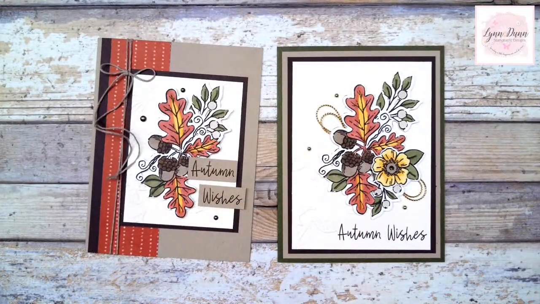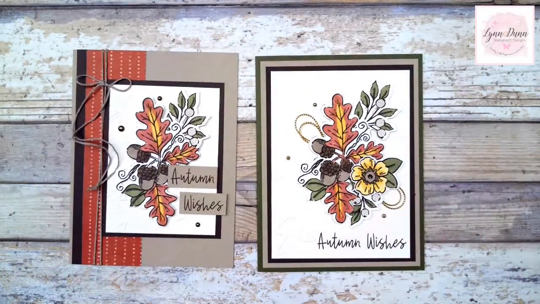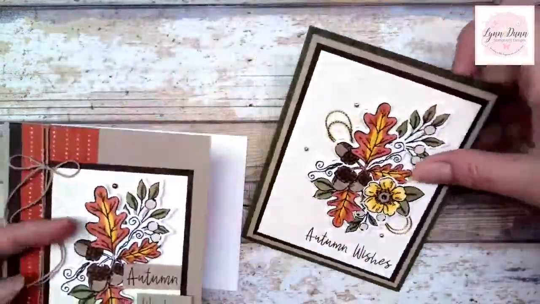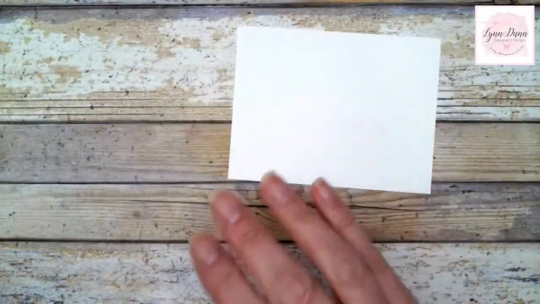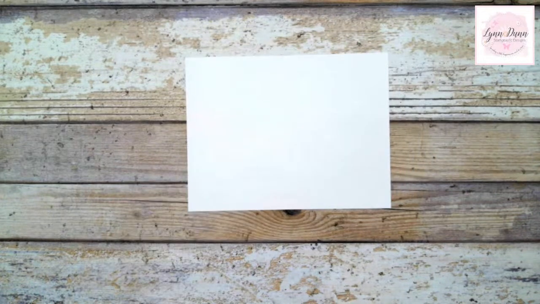So we're going to start with these two cards. Basically what I did is I stamped the image. Oh, what did I do with my paper? Boy, you guys. Here we go. I'll show you how I created this big design here. Basically what I did is I stamped the image on a scrap piece of white cardstock.